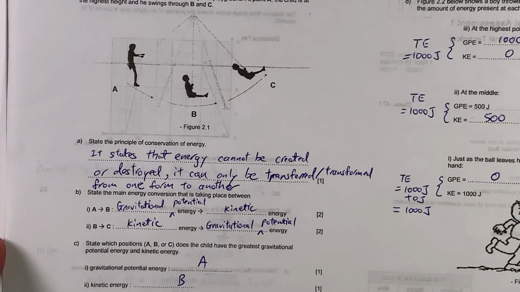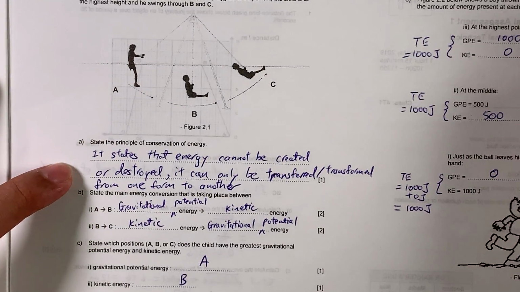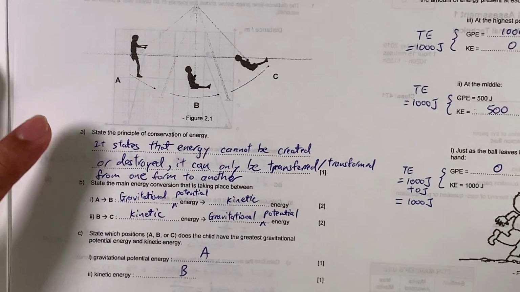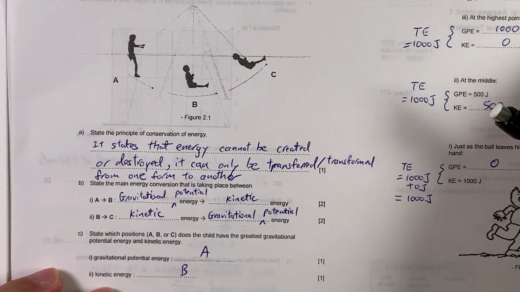Next up, second question. This one is about conservation of energy. Part A requires you to state the principle of conservation of energy.